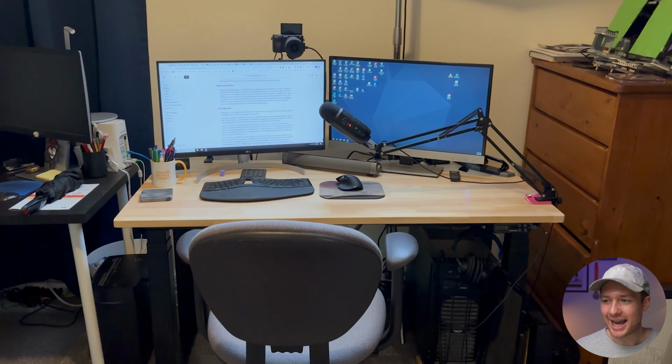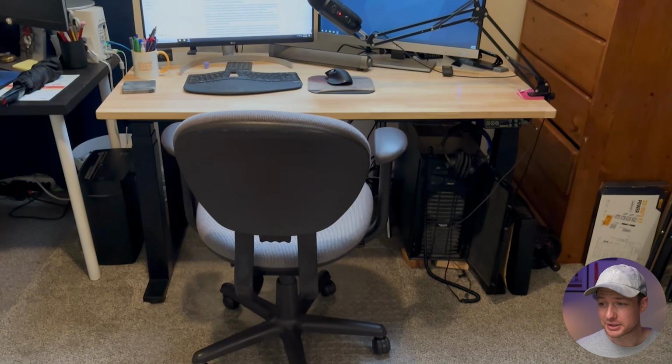Next, let's jump over to home and office. And I only have one product in this category, and it's my standing desk that I absolutely love. I cannot stop raving about this thing. It's the cheapest four-legged standing desk that you could buy.